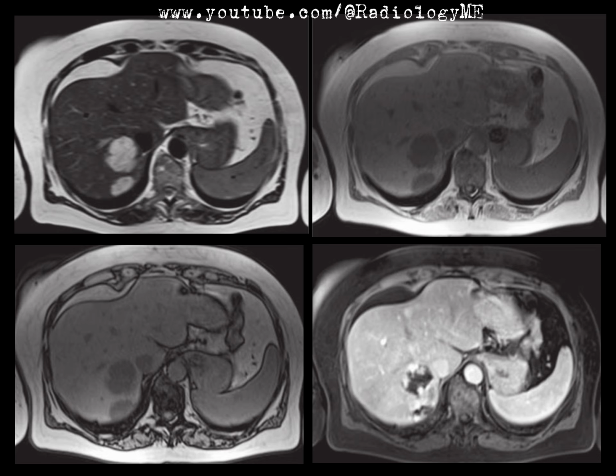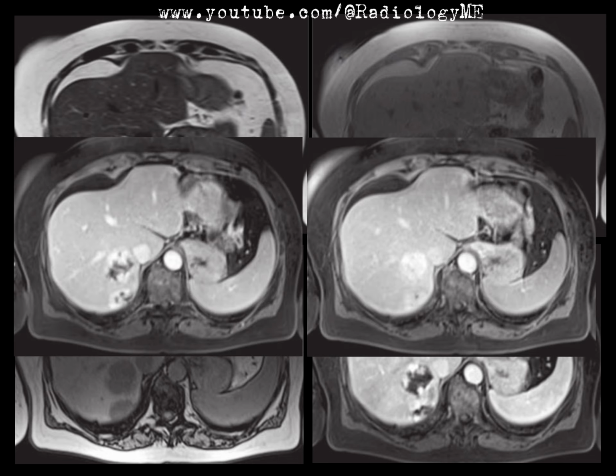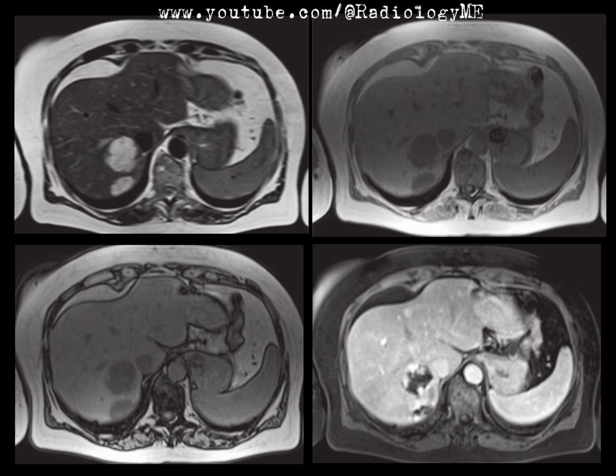Now, what's interesting is the lack of any conspicuous loss of signal on the out-of-phase images, ruling out the presence of fat within the lesions. Moving on to the post-gadolinium sequences, these images show progressive centripetal opacification of the lesions. Initially, the margins appear irregular, but as time progresses, they become more homogeneous and uniform. There's no evidence of a central scar, either on the T2 weighted image or on the post-contrast images.